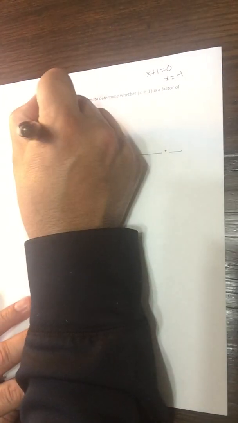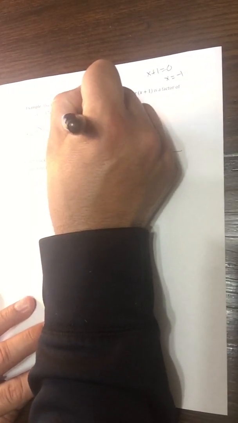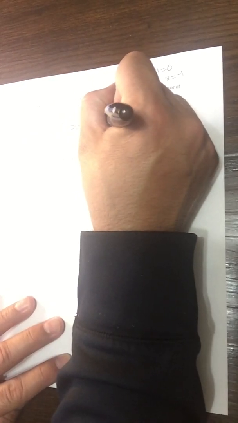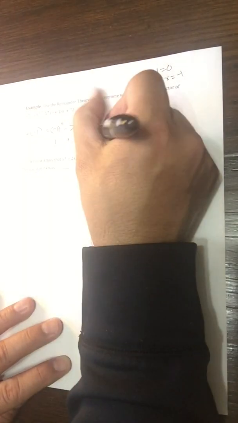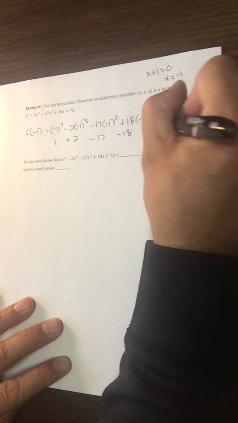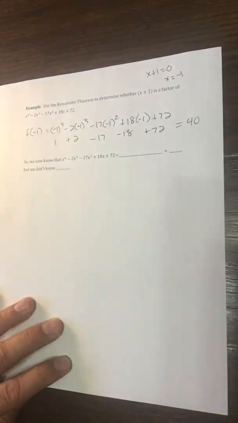I'll put negative 1 in for x, so it goes negative 1 to the 4th, minus 2 times negative 1 to the 3rd, minus 17 times negative 1 squared, plus 18 times negative 1, plus 72. When I do that, I get 1 plus 2. That stays negative, but it knocks that out and becomes plus. Minus 17 minus 18 plus 72, and that is equal to 40.